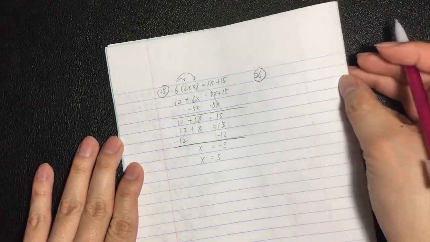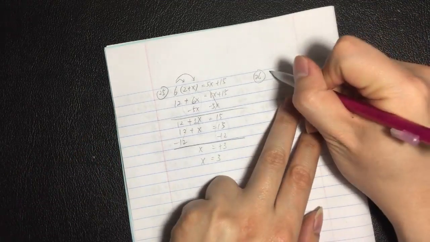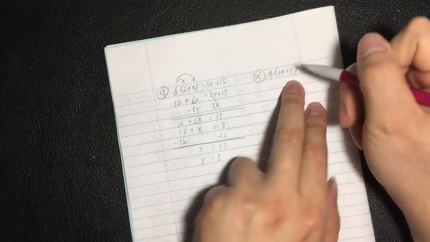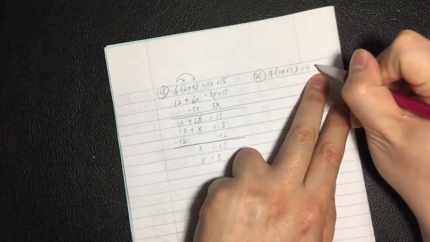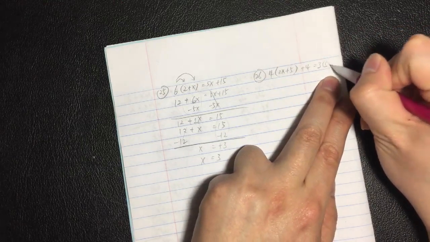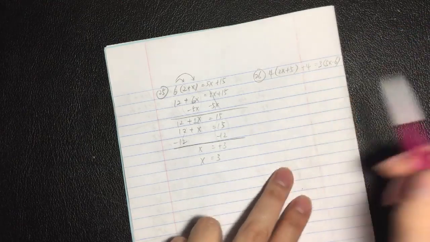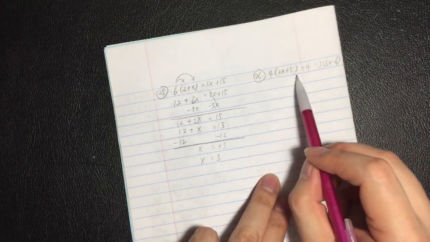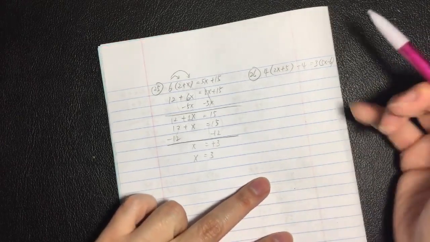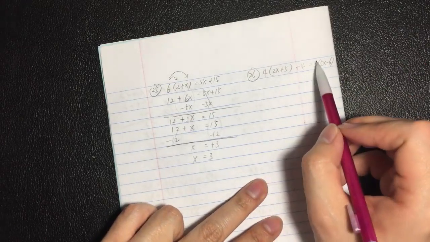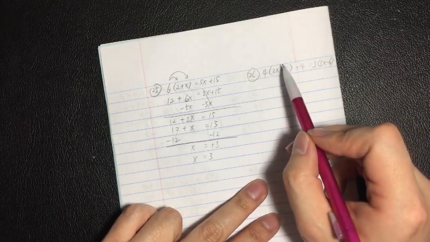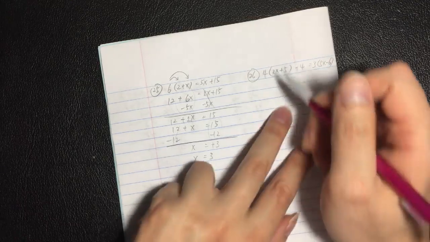Number 26. 4 times 2x plus 5 plus 4 equal to 3 times 5x minus 6. Again, when there are parentheses, we distribute the number in the front first. So distribute 4.